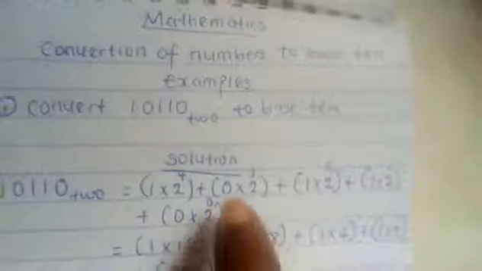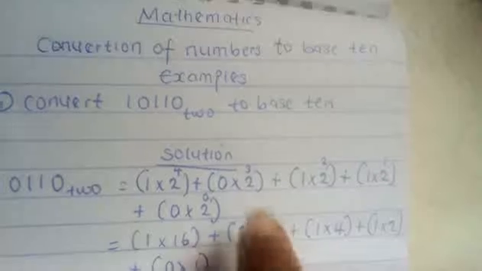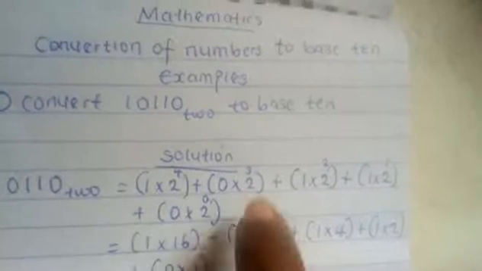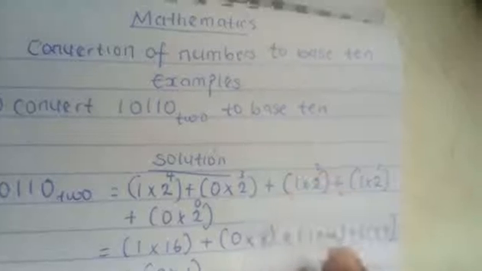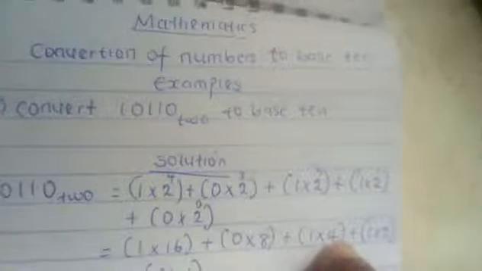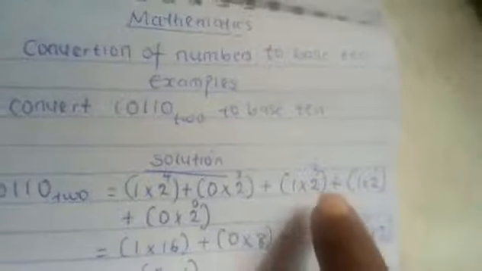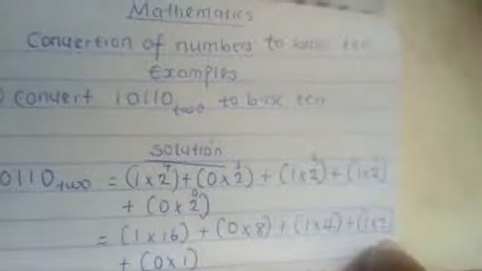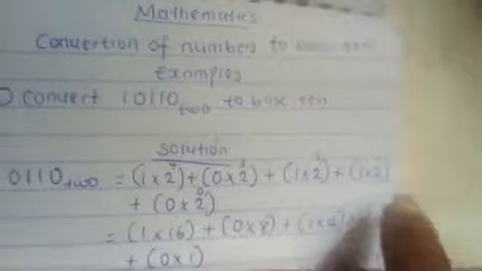Then we have 0 times 2 raised to the power 3. How do we get 8? 2 raised to the power 3 means 2 times 2 times 2. 2 times 2 is 4, 4 times 2 is 8. That's how we got 8. Come to the next one: 1 times 2 raised to the power 2, that is 1 times 4. How do we get 4? 2 raised to the power 2 means 2 times 2, which is 4. Then 1 times 2 raised to the power 1. 2 raised to the power 1 is 2.